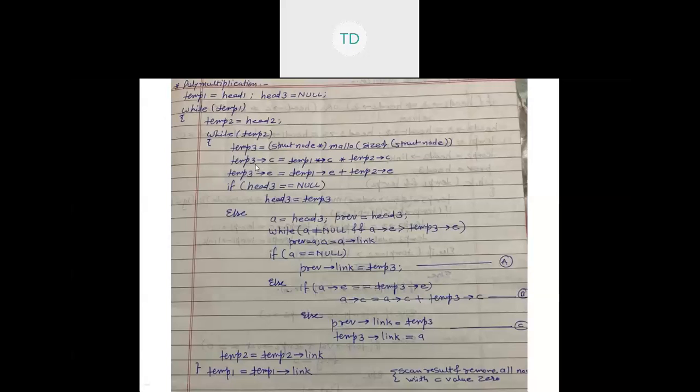Then we compute the coefficient and exponent of this. So temp3 arrow c is equal to temp1 arrow c multiplied by temp2 arrow c. So the coefficient gets multiplied. Then what about this exponent? The exponent gets added. So temp1 arrow e plus temp2 arrow e. Okay. Now we will check if head 3 is equal to null.